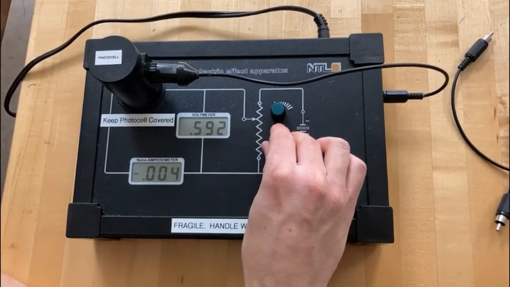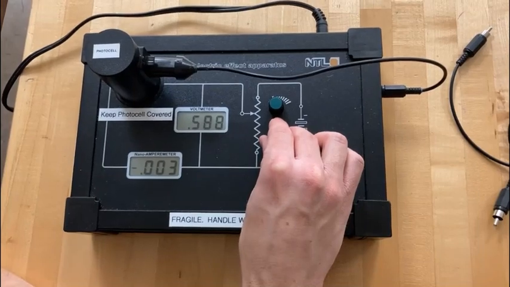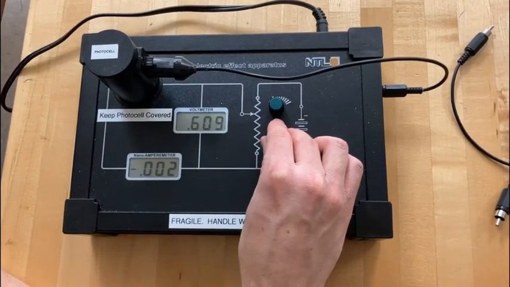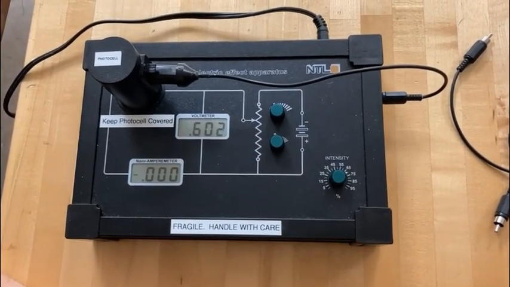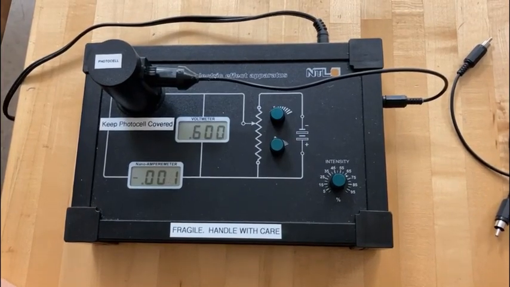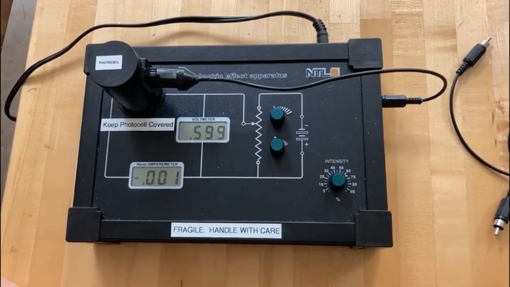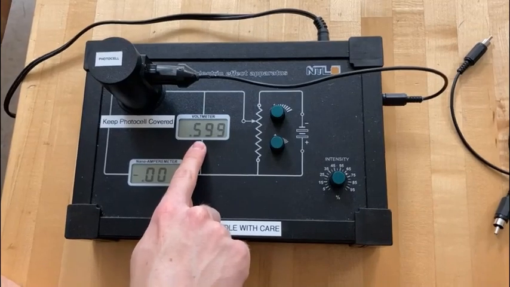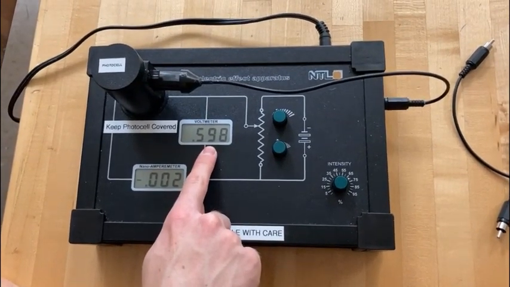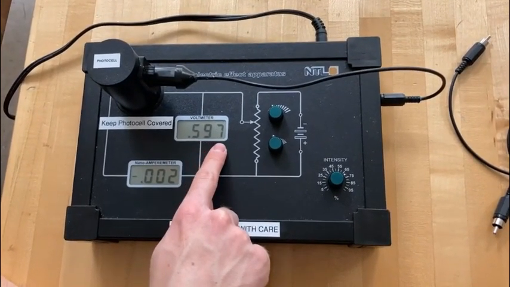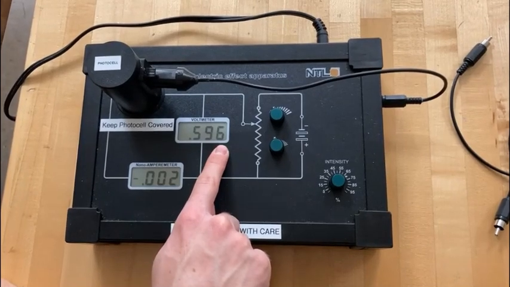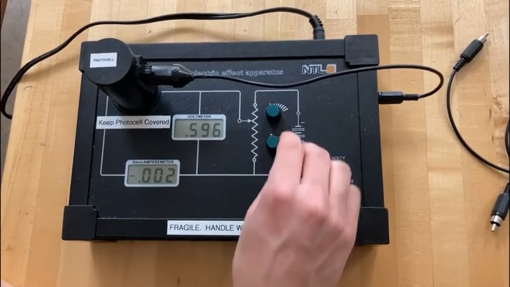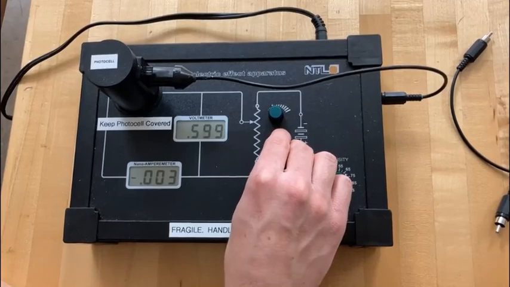Once we're within about maybe 0.2, probably close enough. Okay, there we go. So the current's about 0, and this is our cutoff voltage. It's kind of fluctuating, say 9.97. Let's call it 9.7. And that's about our current there.